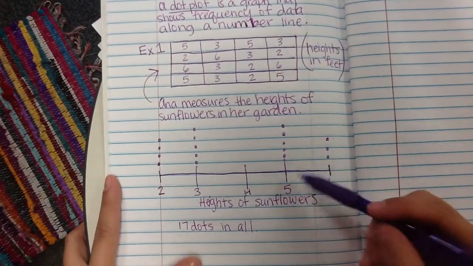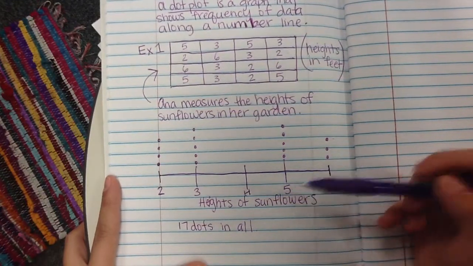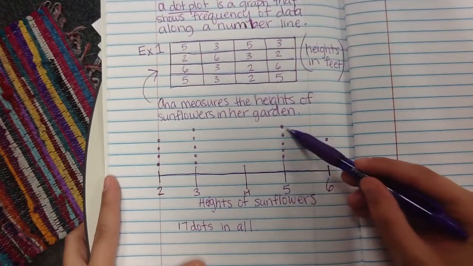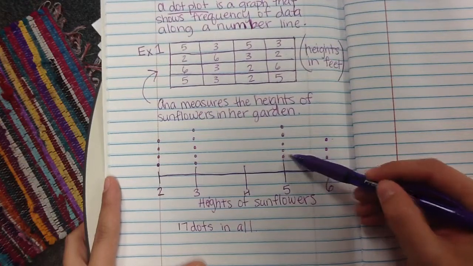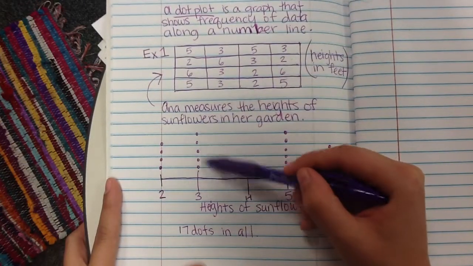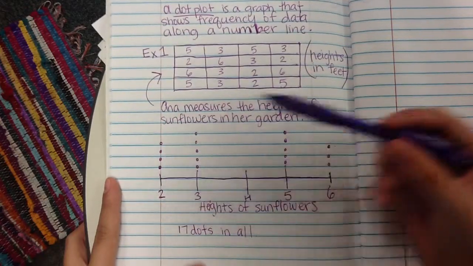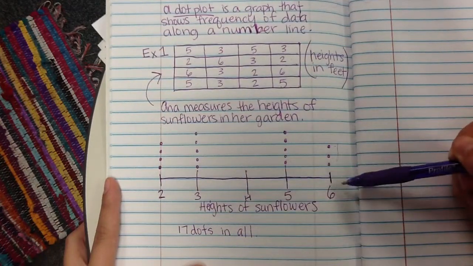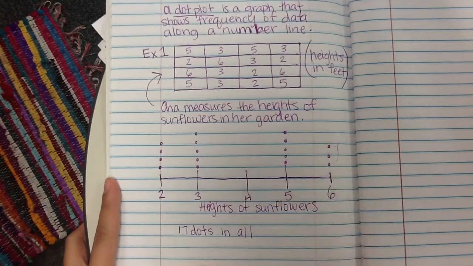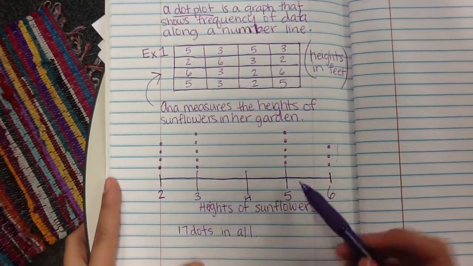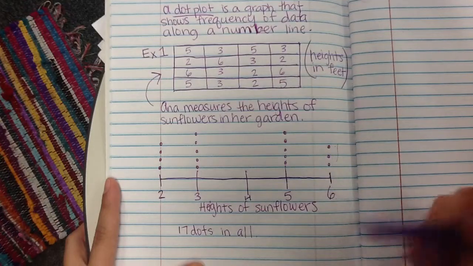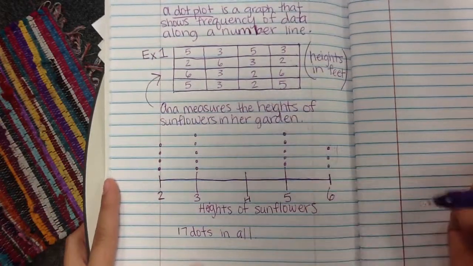All right, and the way you would know how many were 5 feet tall is just by counting the dots. We know there were 5 that were 5 feet tall. We know that there were another 5 that were 3 feet tall. There were 4 that were only 2 feet, and there were 3 that were 6 feet. So that's how you work a dot plot. It's very simple. We just count up and put the dots on top of the number that they go with.